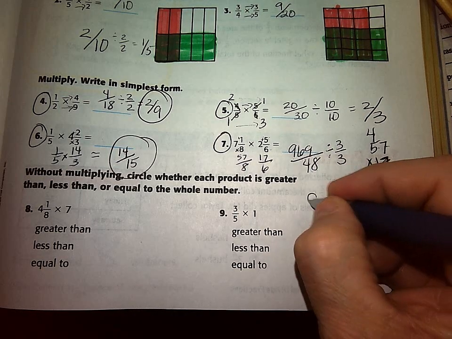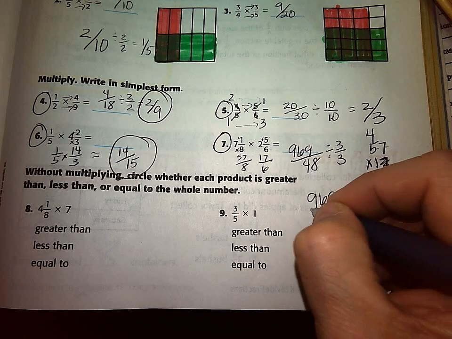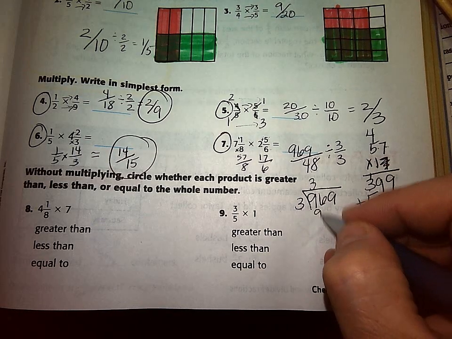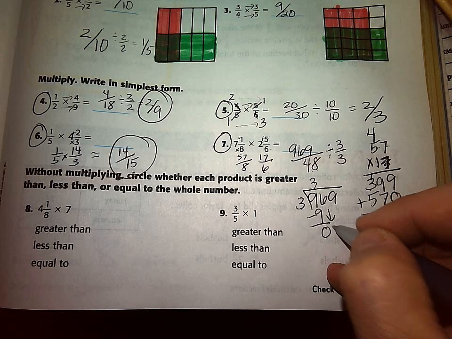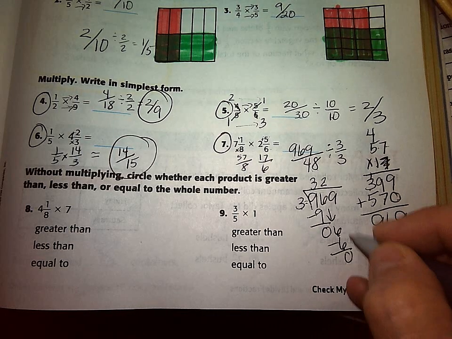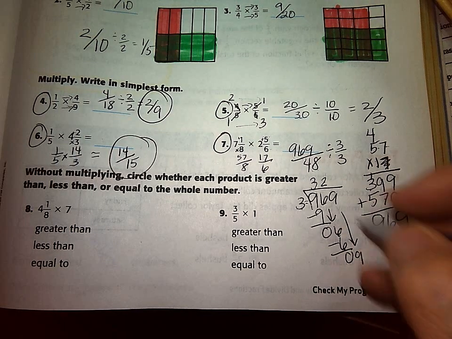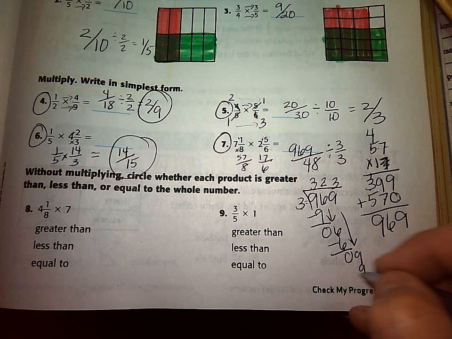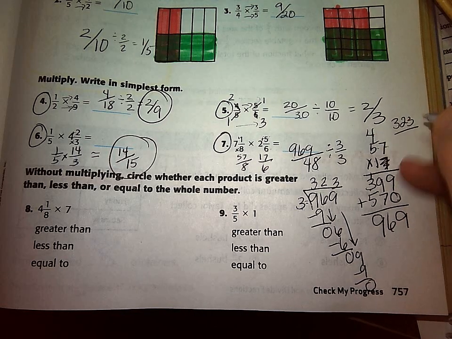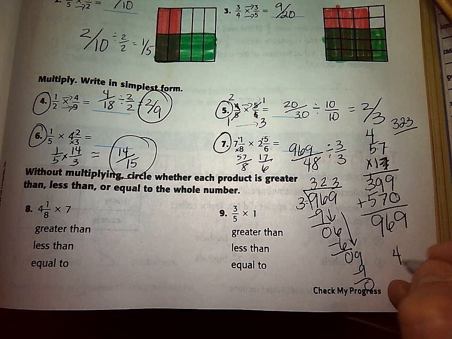So 969 divided by 3. 3 goes into 9 3 times. Bring down. 3 goes into 6 2 times. Bring down. 3 goes into 9 3 times. There's nothing. So we've got 323 over 48 divided by 3.